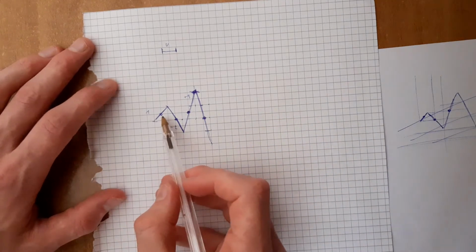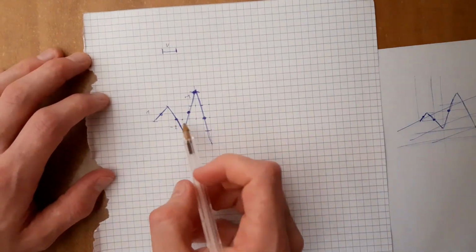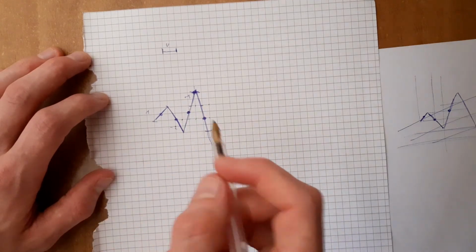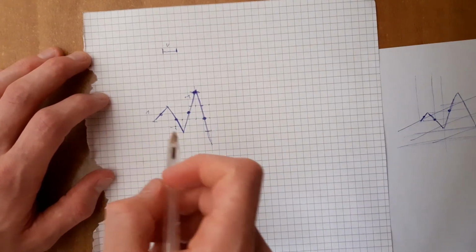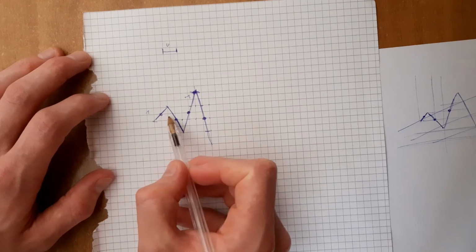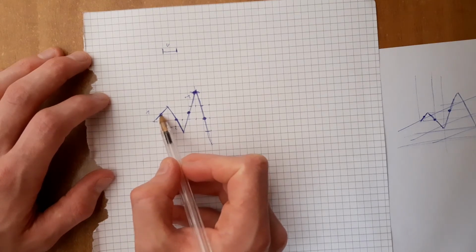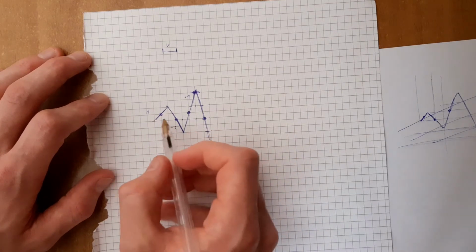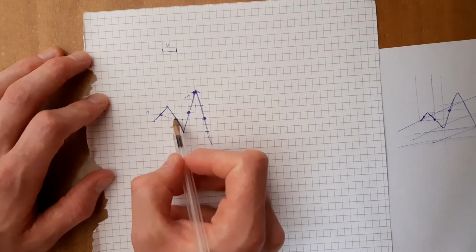We draw the middle points of each segment, then the middle points of the segments connecting every middle point we have found.